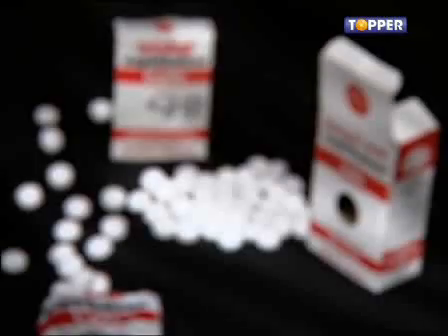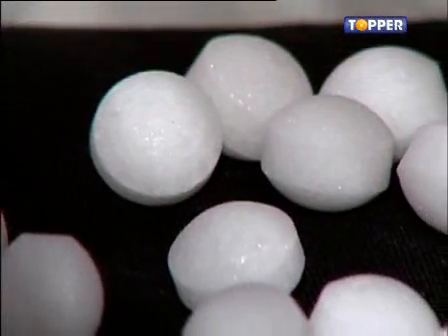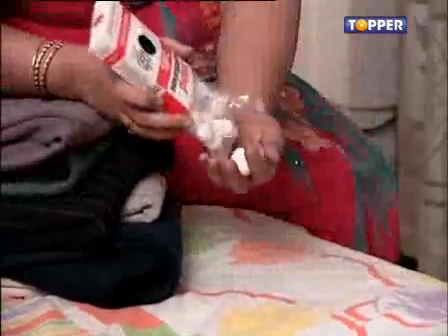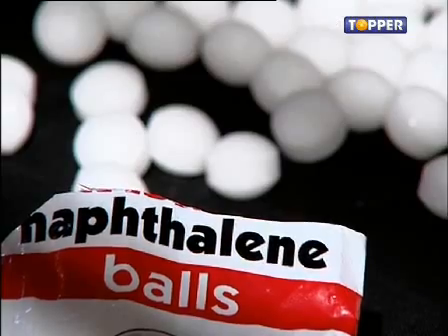You must have seen your mother drop naphthalene balls in boxes containing woolens. And I'm sure you know that naphthalene balls are used because they repel moths due to their unique smell. But do you know what naphthalene balls are? Keep thinking.